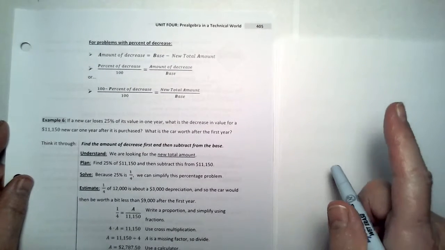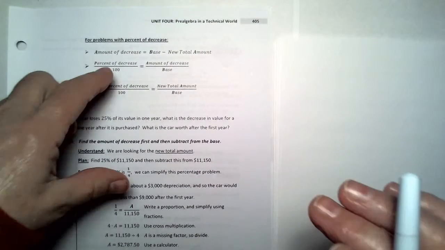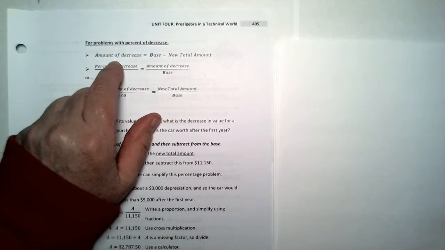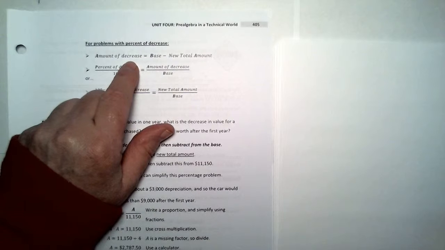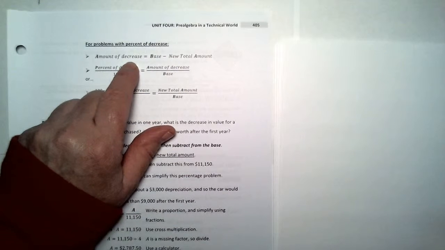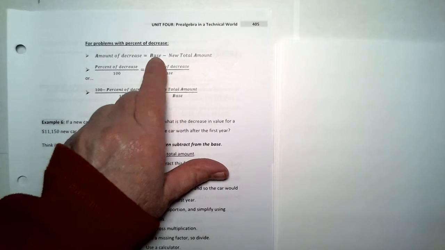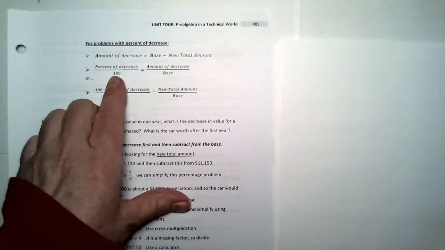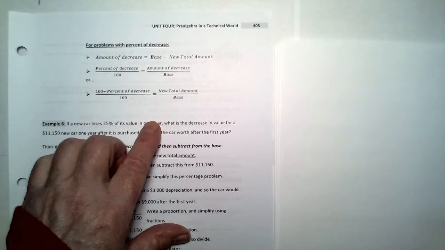But actually, before we do a problem, we want to talk about the same kind of concept, but this time in terms of decrease. If something decreased, if your wages went down, if your weight went down, if the amount of your house went down, the amount of decrease, the amount that it changed, is equal to what it was minus the new amount. The percent of decrease equals the amount of decrease over what you started with. The base is always what you started with.